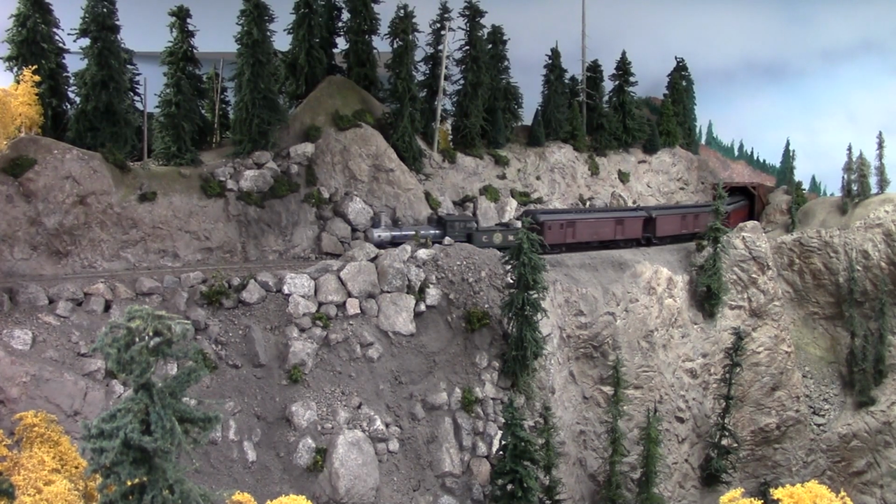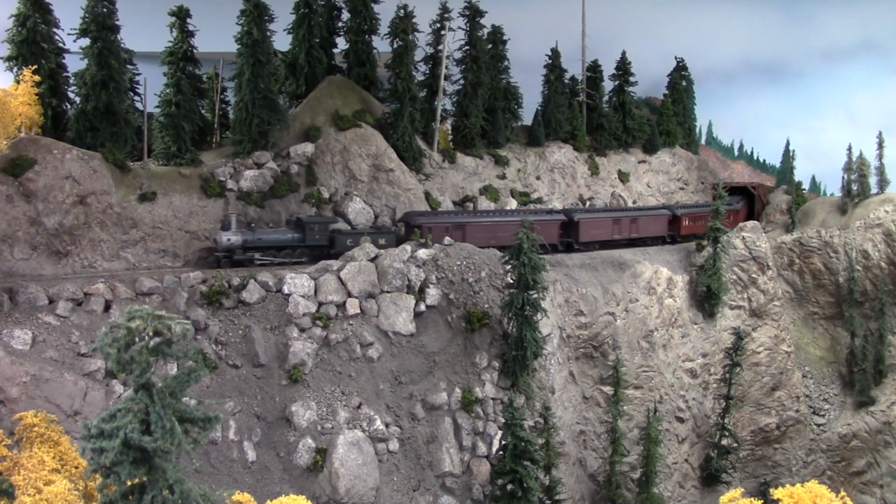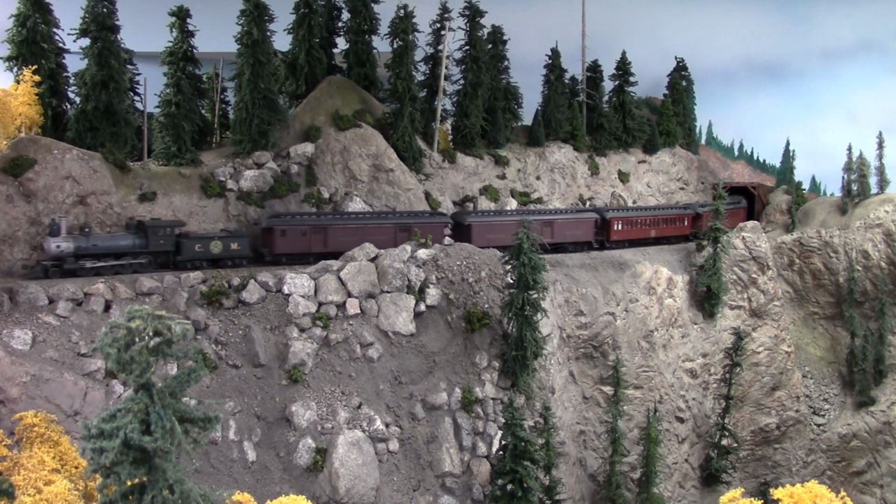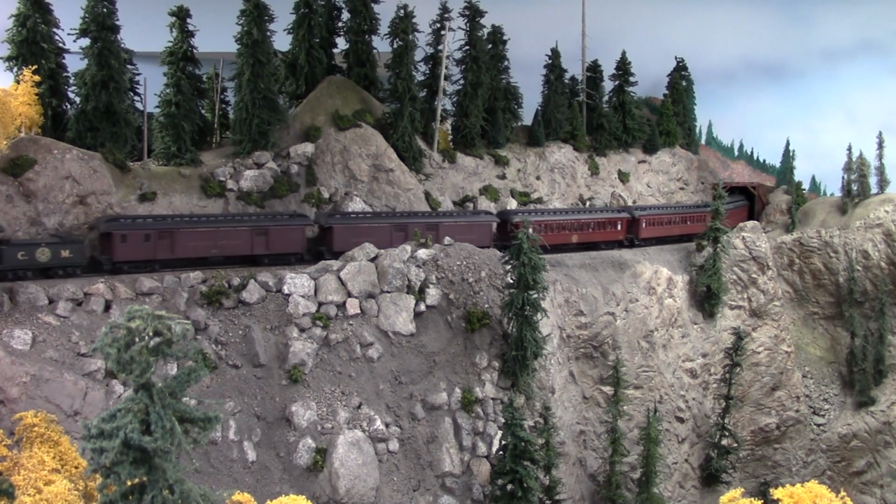Next, our train enters Hell Gate. The rocks and riprap in this scene are actually from Colorado. What's the story behind this?